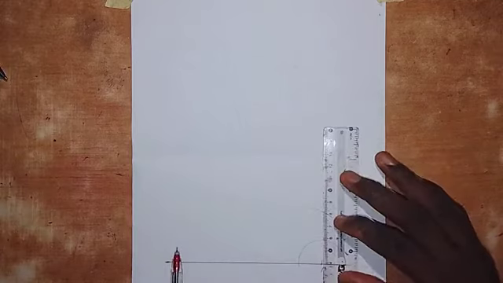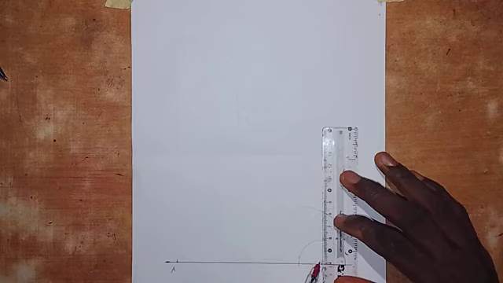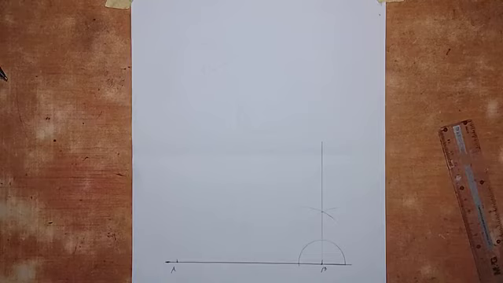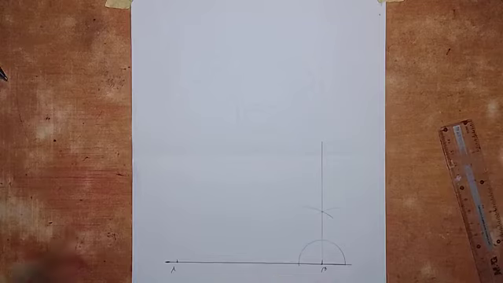Then we are going to draw a line from point B through the point of intersection of the arcs, for us to have a line that is at a right angle to line AB. So we have a line like this. All right, the next thing that we are going to do is construct the given rectangle. The length of the rectangle is 120 millimeters, that is AB, while the width is 80 millimeters.